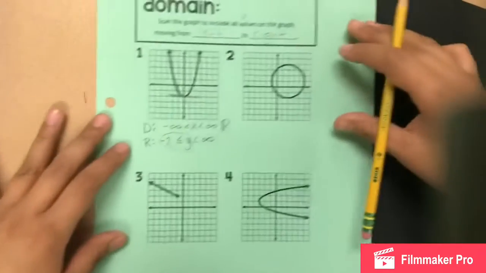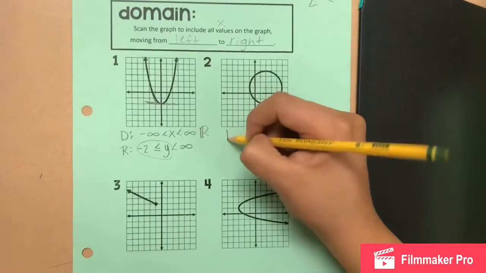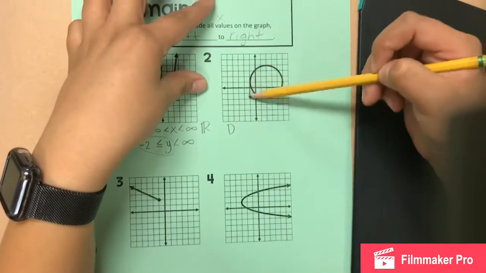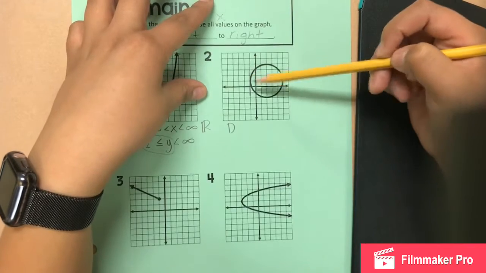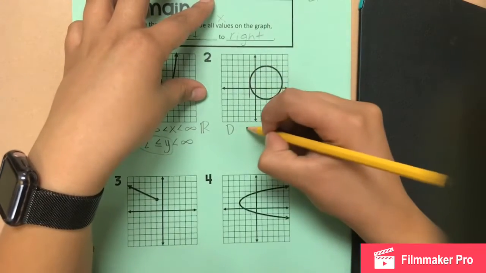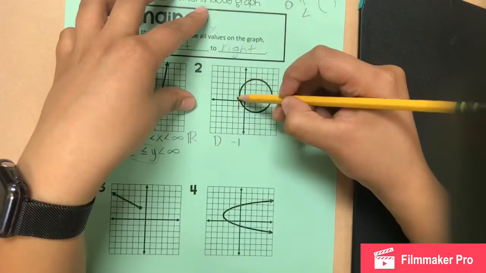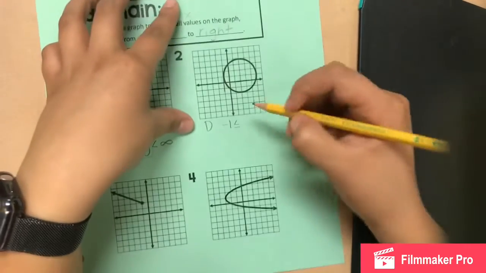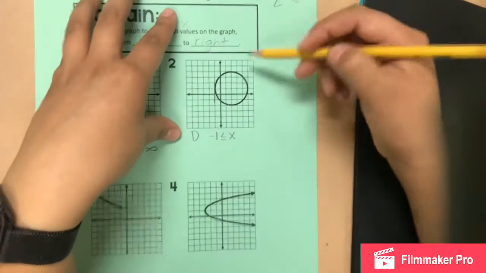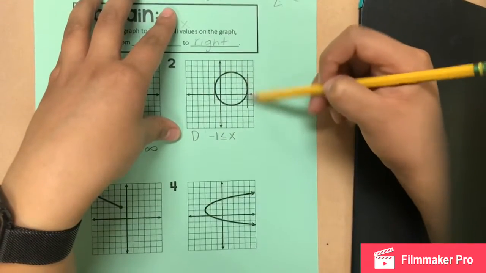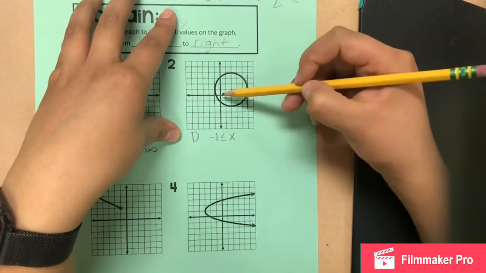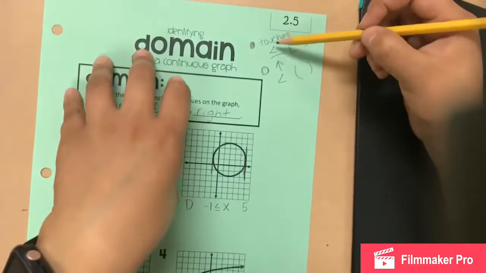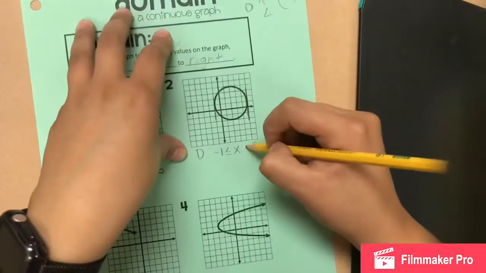Number 2, if I start with the domain, this is from left to right. So if I put my pencil on the farthest left, how far left is this on the x-axis? Well, that's 0, -1. Since it touches and turns, it's less than or equal to. We are talking about the domain, so this is your x values. And then how far right does it go? This is 0, 1, 2, 3, 4, 5 on the x-axis. Since it touches and bounces back, it's less than or equal to.